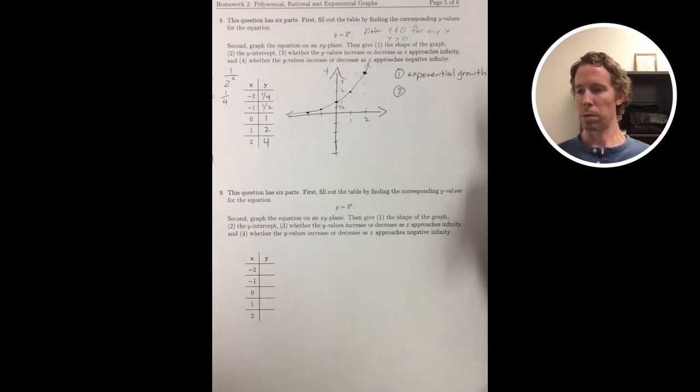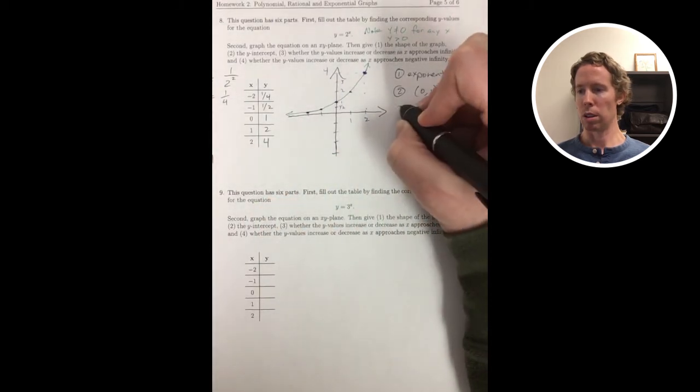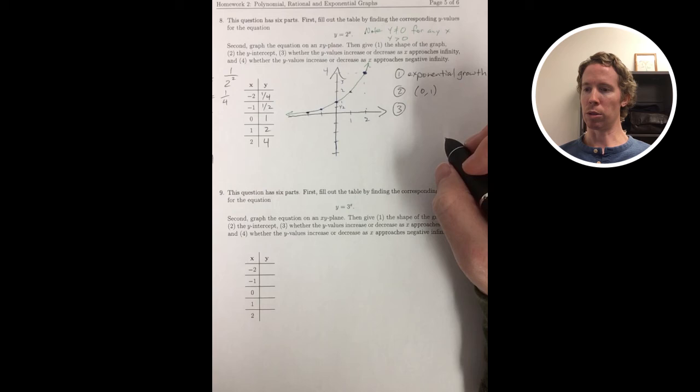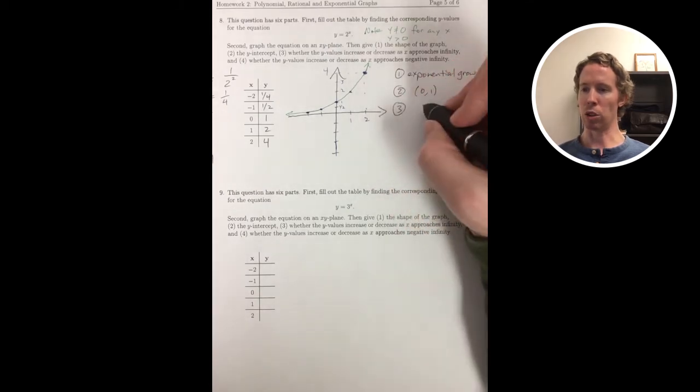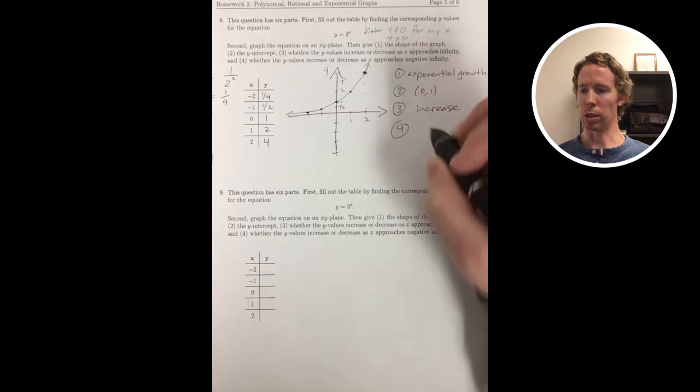The y-intercept is where you plug in x equals 0. 2 to the 0 is 1. As you go out to the right, the y values go up. They're increasing. As you go out to the left, the y values come down. So we say they decrease.